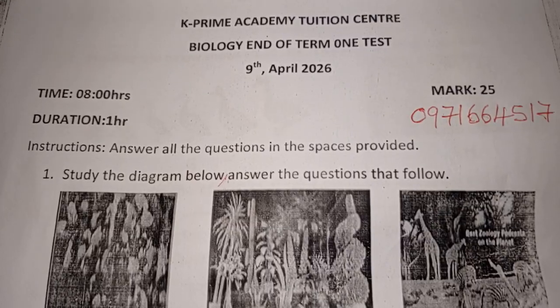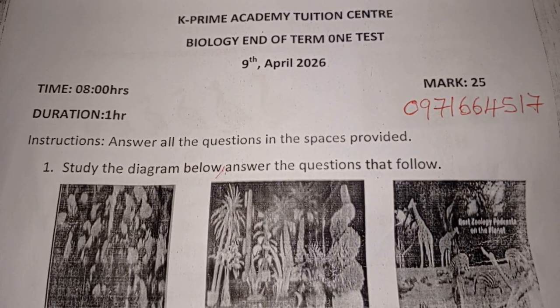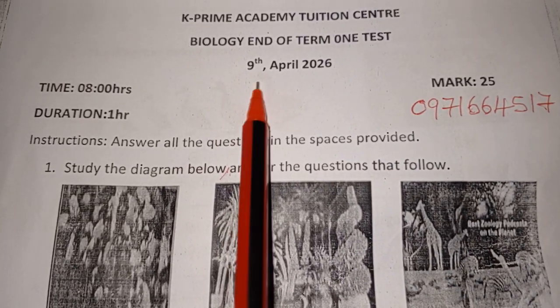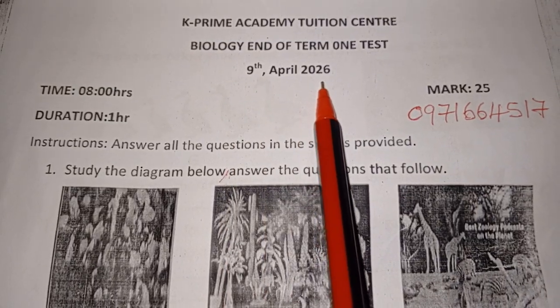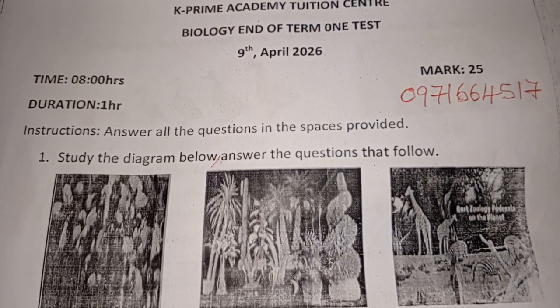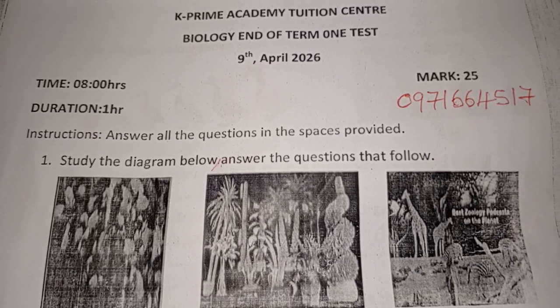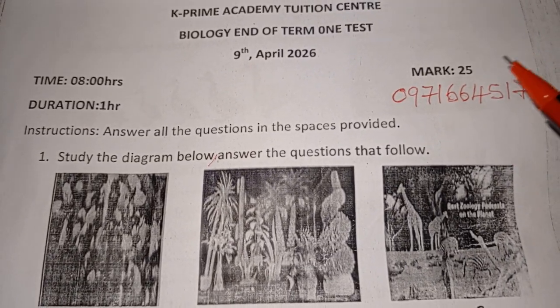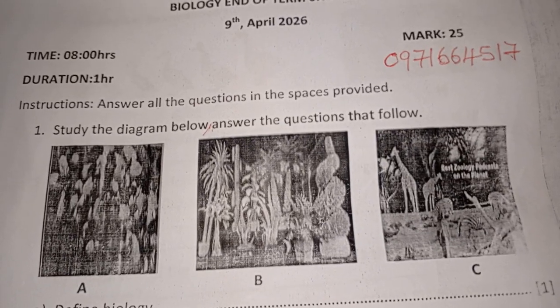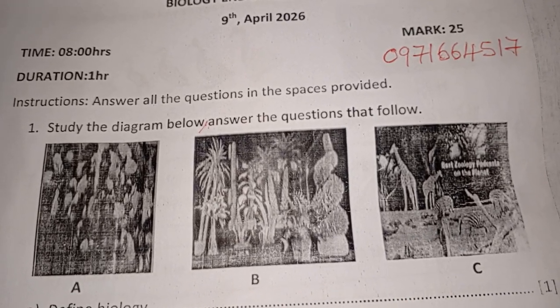So with me here, I have a question paper that was set by Mr. Candida, written on 9 April 2026 by our students. These were our 2027 GC students who were preparing. So we have started. If you're writing next year, 2027, you can join us. This is one of the papers which they were writing.